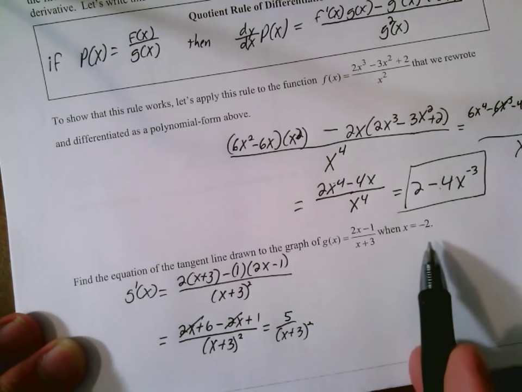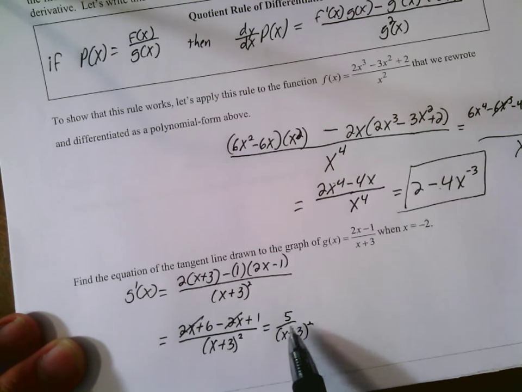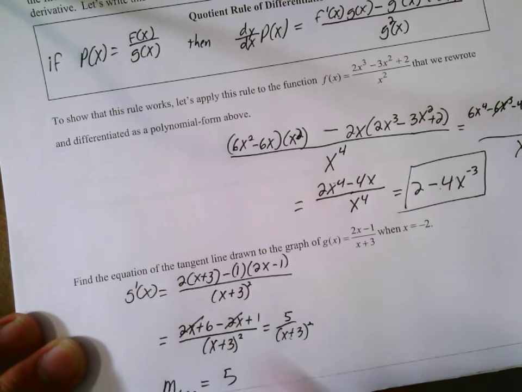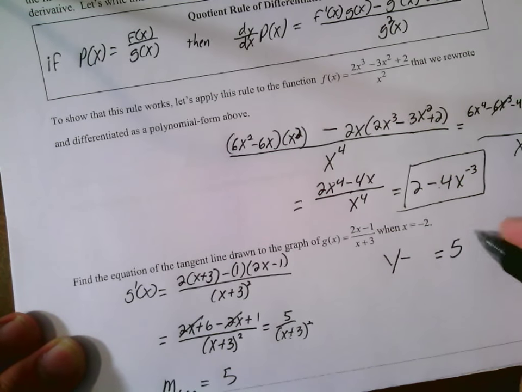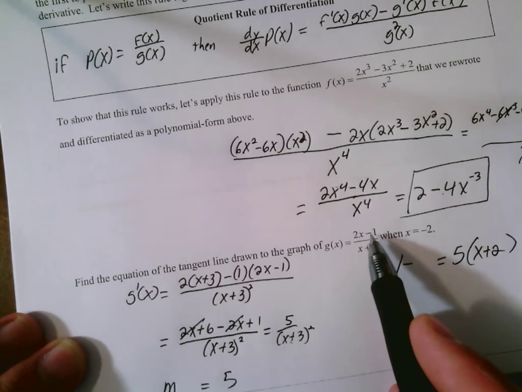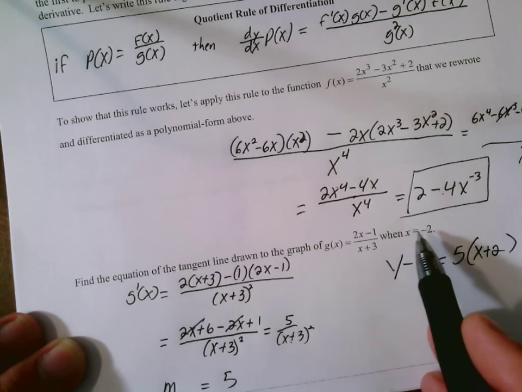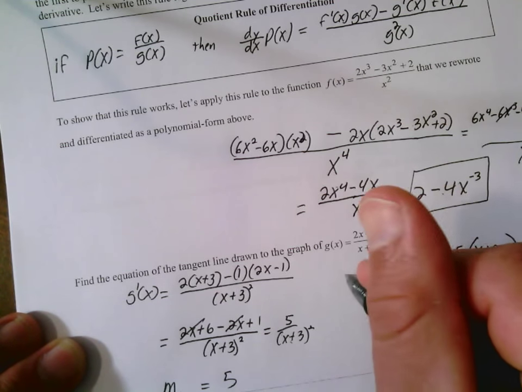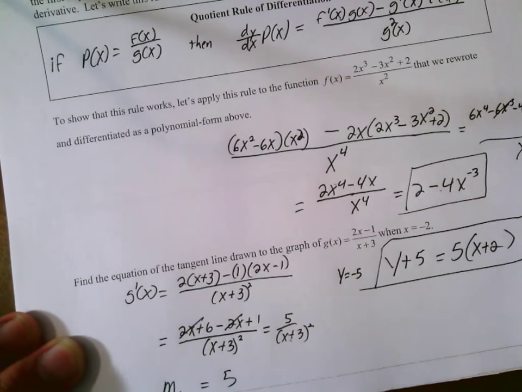So I'm looking for the tangent line at x equals -2. -2 plus 3 is 1. Squared is 1. So the slope of my tangent line is 5. So I want the equation y minus y1 equals 5 times x plus 2. I need to find the y coordinate by plugging my x into the original. So I get 1 in the denominator. -2 times 2 is -4. Minus 1 is -5. So y equals -5. So y plus 5 equals 5 times x plus 2. And you are done.